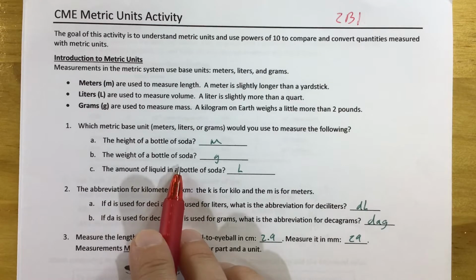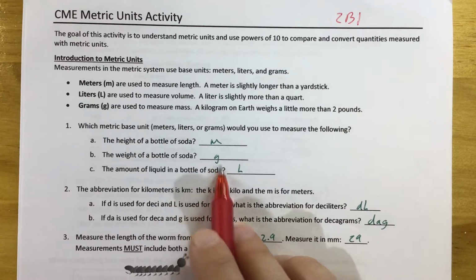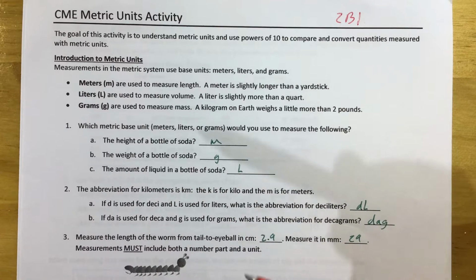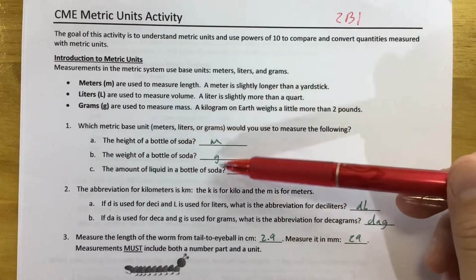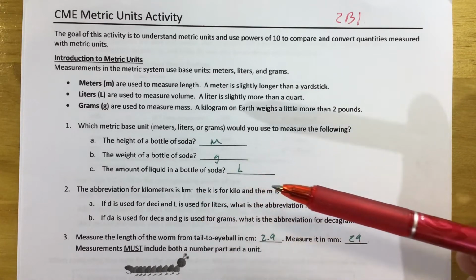The weight of a bottle of soda, we would do that one in grams. That's kind of tricky with how we deal with weight, because in the US system, it gets a little bit mixed up when we talk about volume and weight, because we can use ounces as a volume and also as a weight type unit. So this one's a little bit better here, where the weight is going to be in grams and then the volume is going to be in liters.